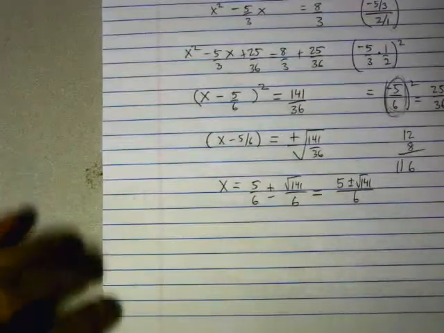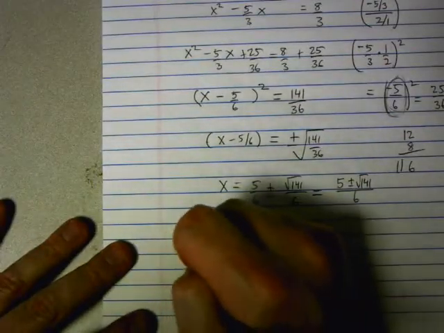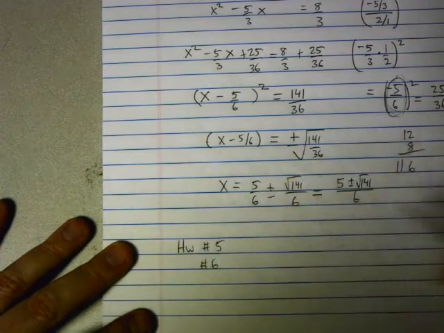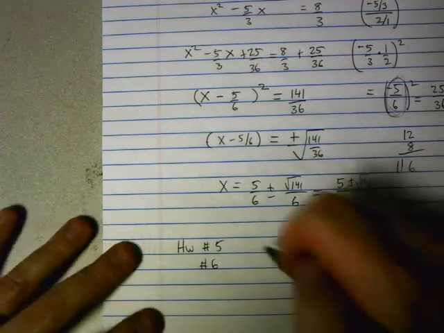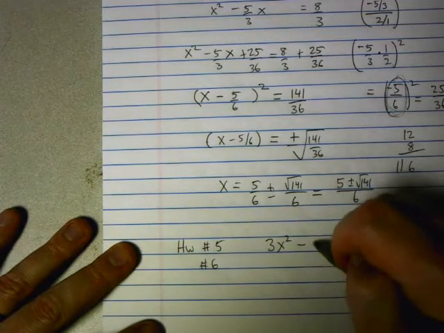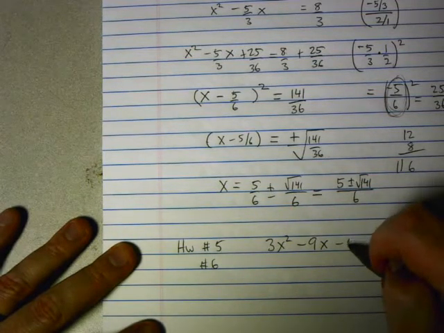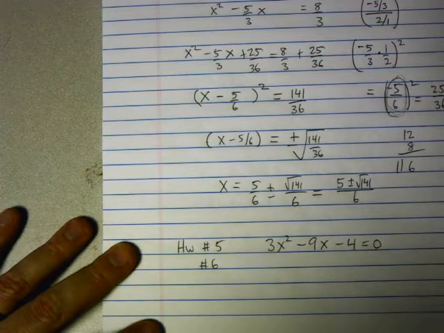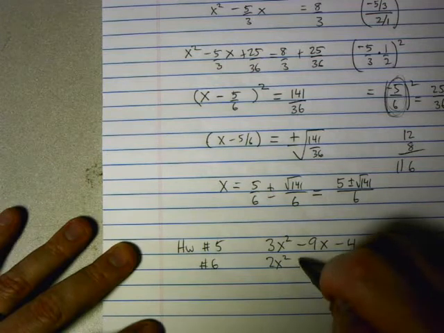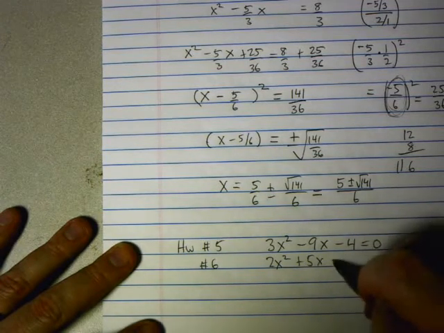All right, so here are your last two homework problems. Homework number 5 and homework number 6. Again, we're solving by completing the square. You're going to have 3x squared minus 9x minus 4 equals 0. And then how about 2x squared plus 5x minus 1 equals 0.